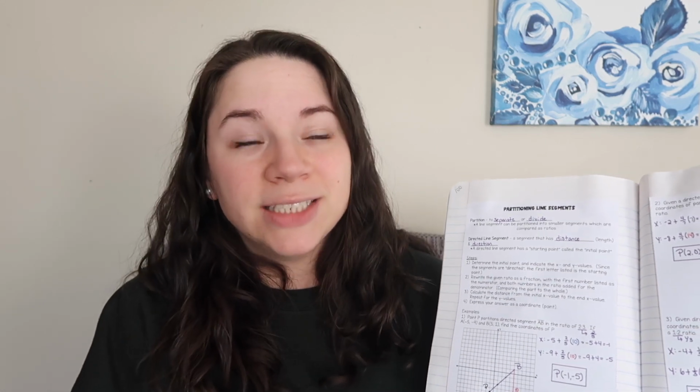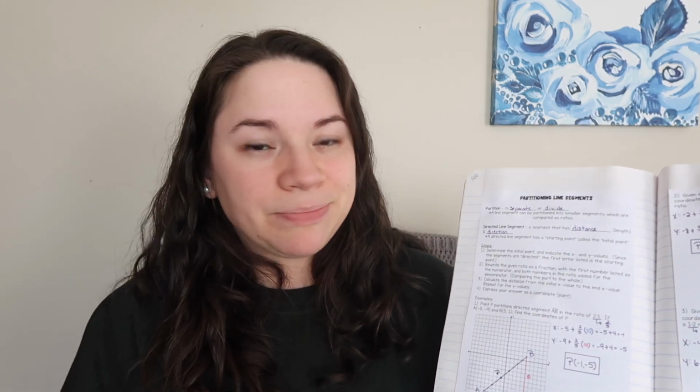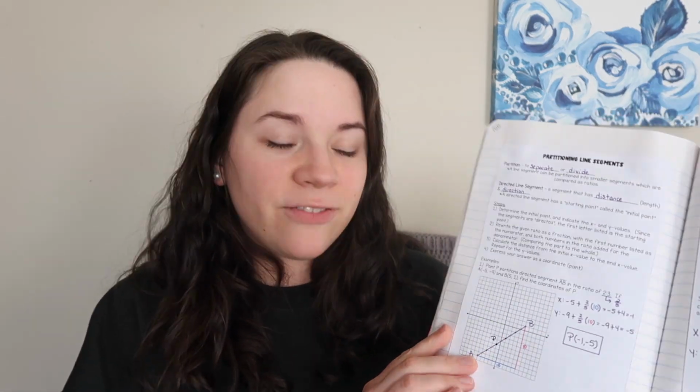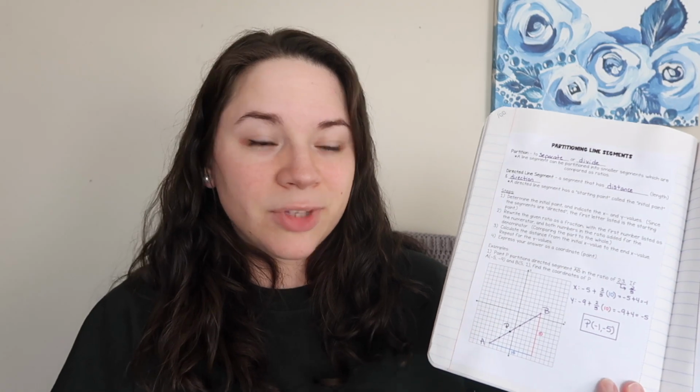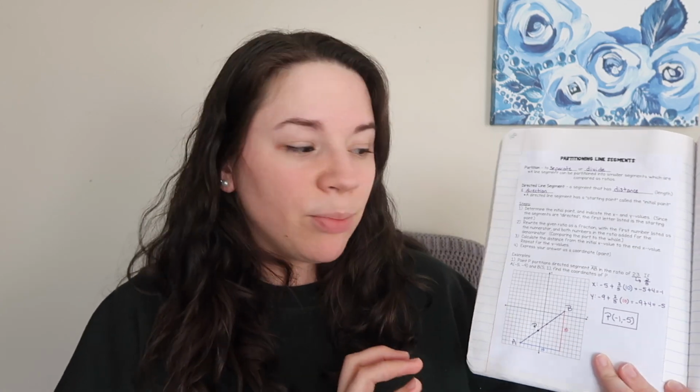This unit is full of formulas, and they're all formulas that in my state students would have to memorize for the exam because they're not given to them. So for this lesson, I go over how to find the partition on a graph and how to do it using the equation or a process. My students usually do really well with graphing it. It's pretty simple, or it could be.